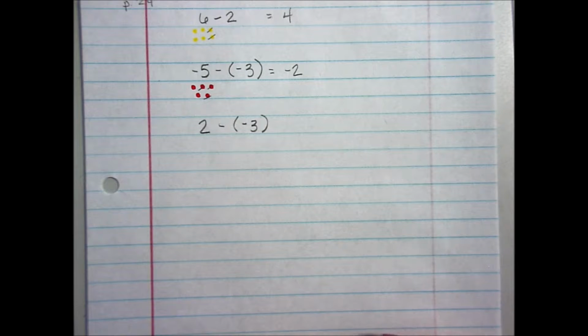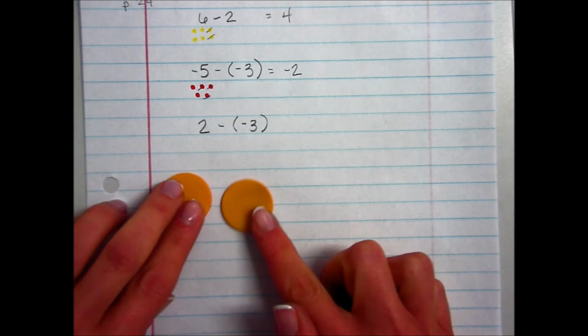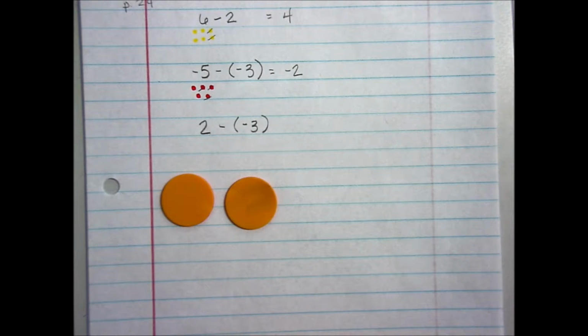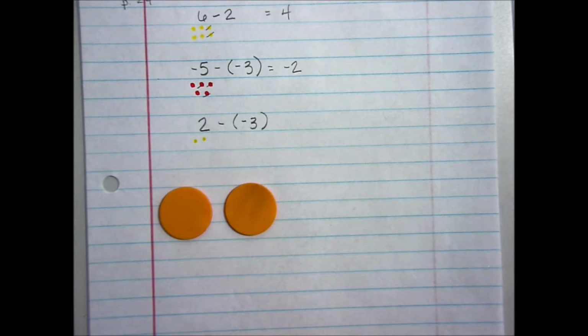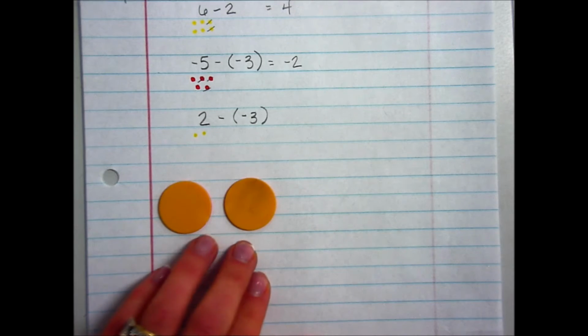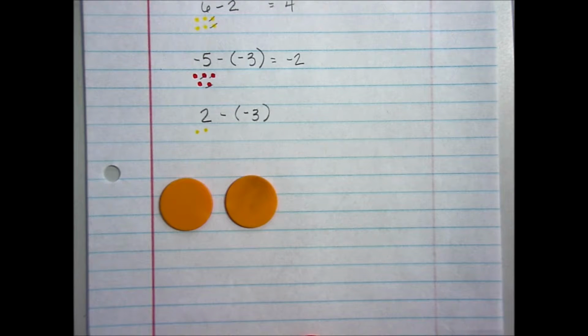Okay? Starting with a positive 2. But we need to take away 3 negatives. Do I have 3 red chips up here to take away? No. Alright, how do I do that?